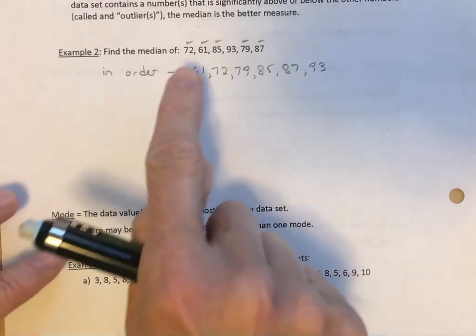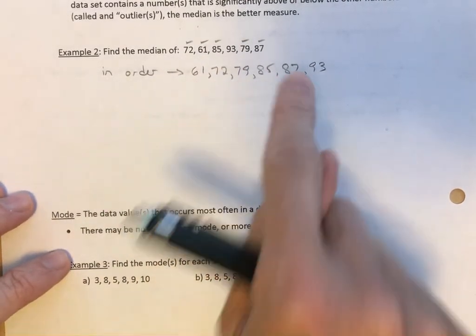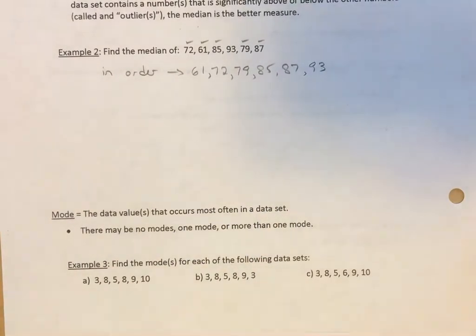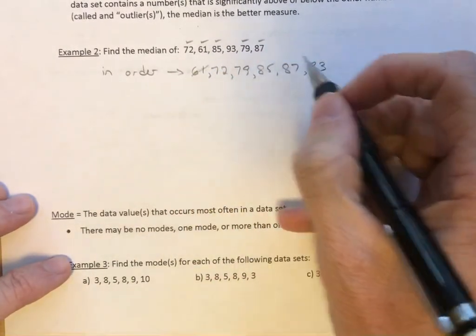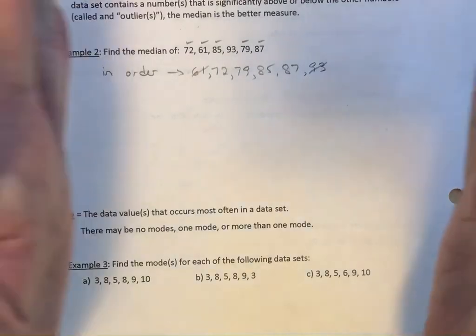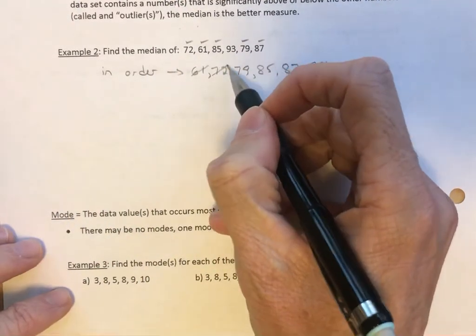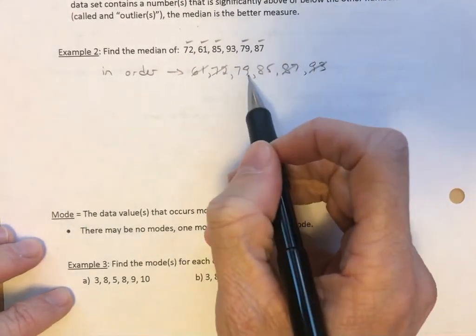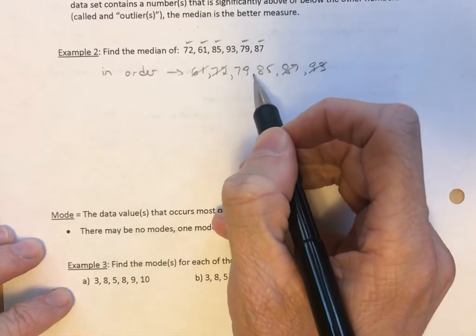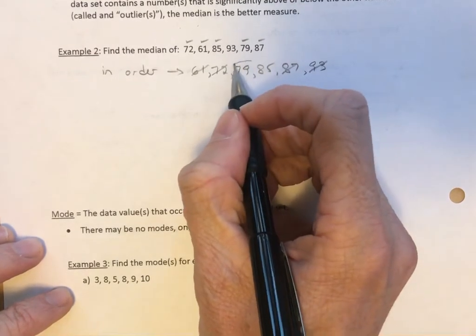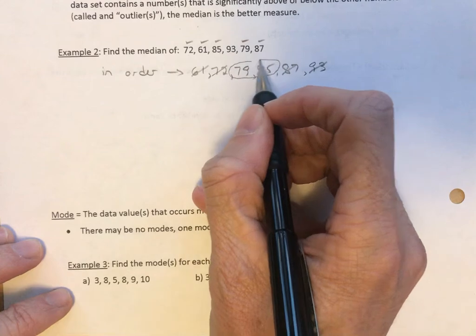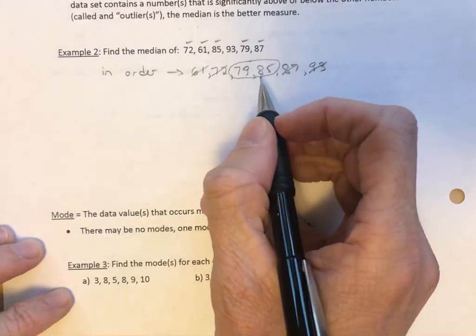So I just took these six numbers and wrote them in order from least to greatest. And I like to cross out the lowest and the highest. I'm going to come into the middle, and then I cross out the next two. And you'll notice here, if I cross these two out, I have nothing left. So I have two numbers in the middle in this case, not one. I have two in the middle.